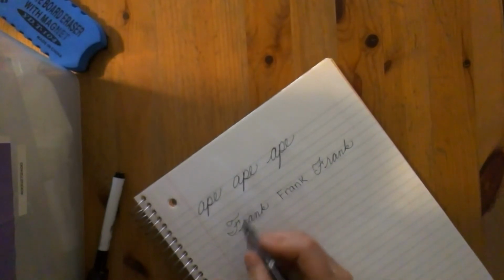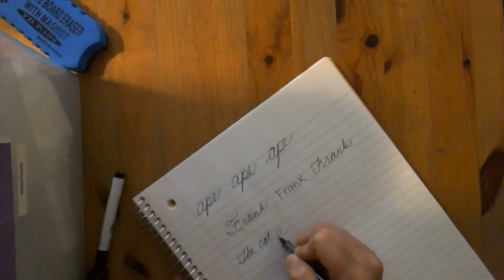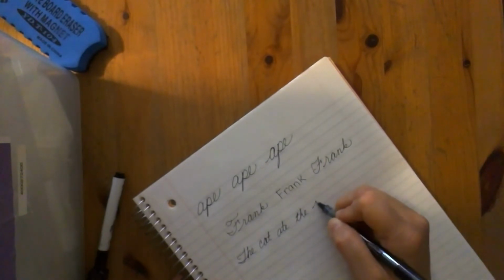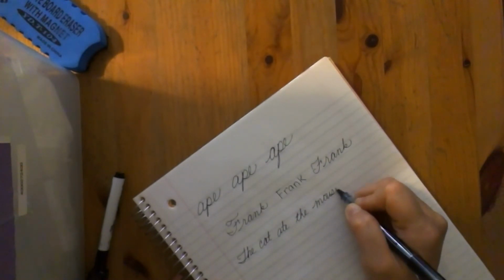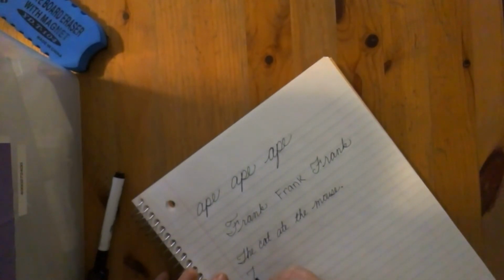So I might start out with the cat ate the mouse, and a period. Again, I try to only pick up my pen when I am crossing a T or dotting an I.